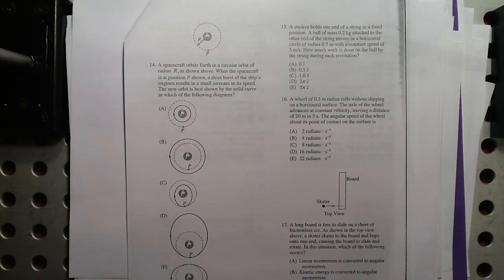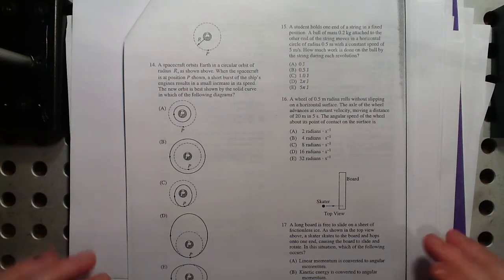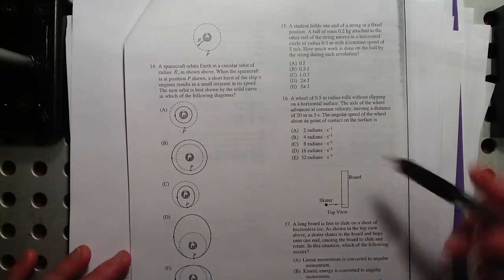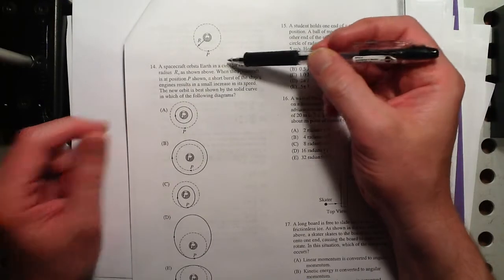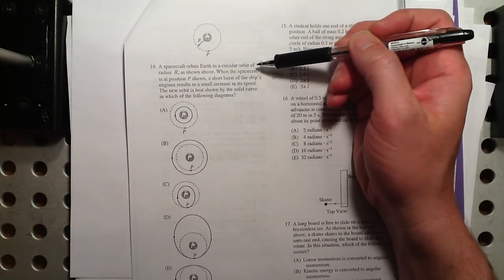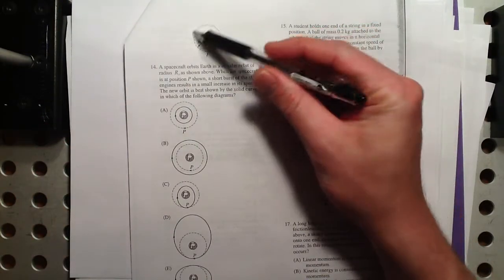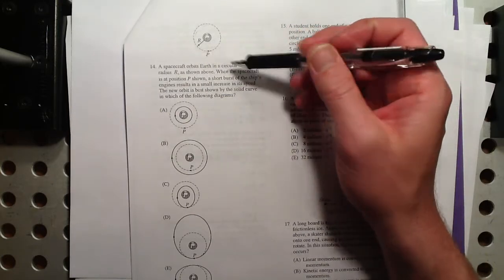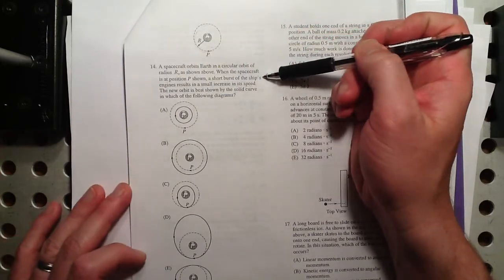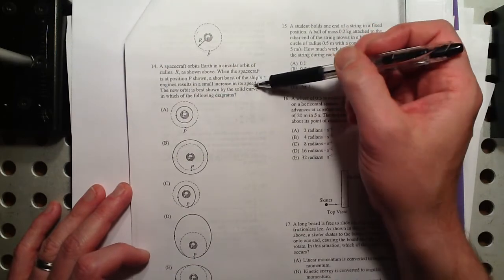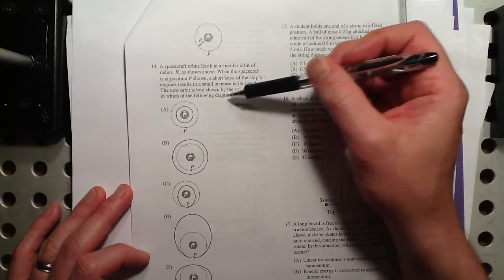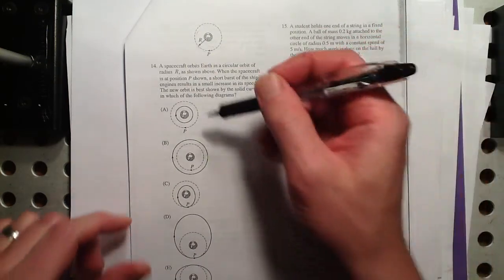This video contains the solutions for 14 through 17, your Physics C Mechanics practice test number 2. Number 14, we have a spacecraft orbiting Earth in a circular orbit of radius r, as shown here. When the spacecraft is at position P, a short burst of the ship's engines results in a small increase in its speed. The new orbit is best shown by the solid curve in which of the following diagrams?